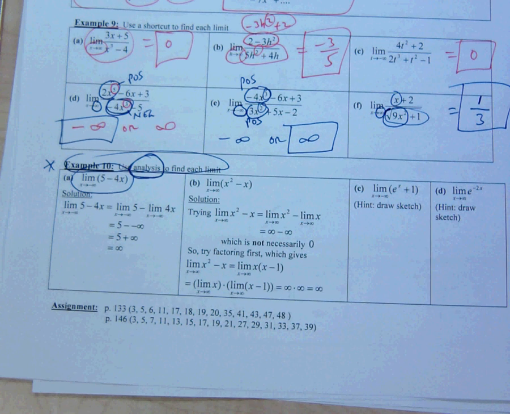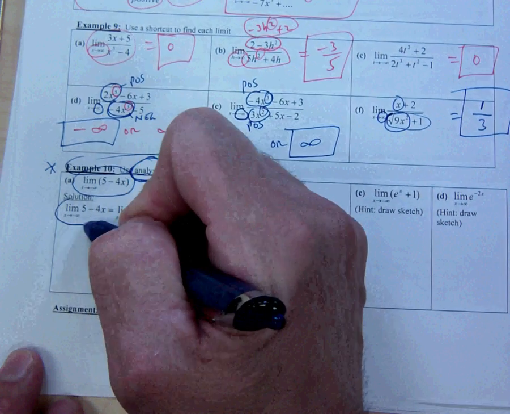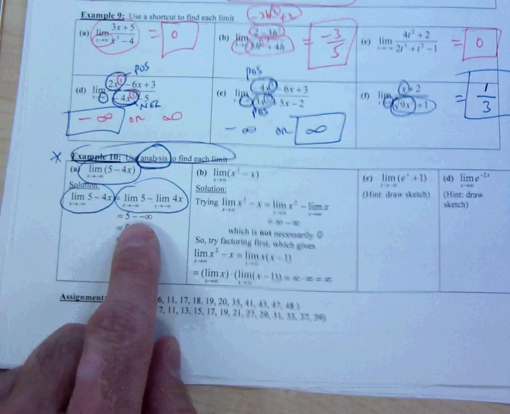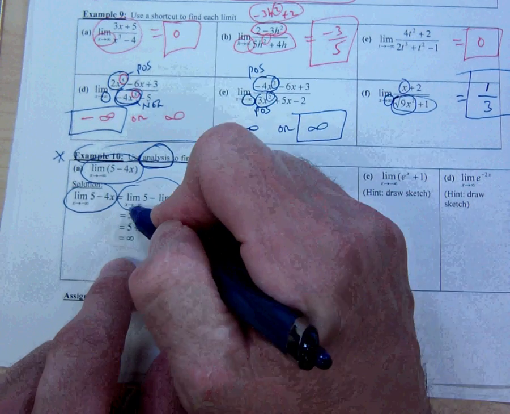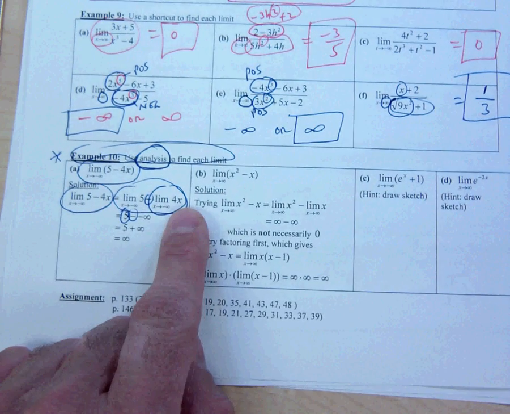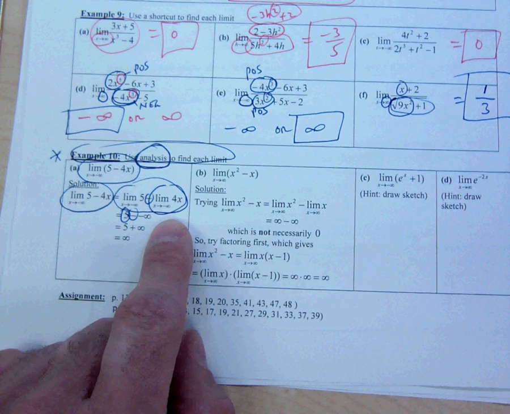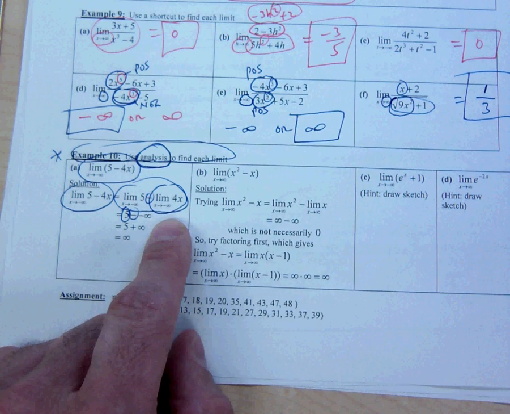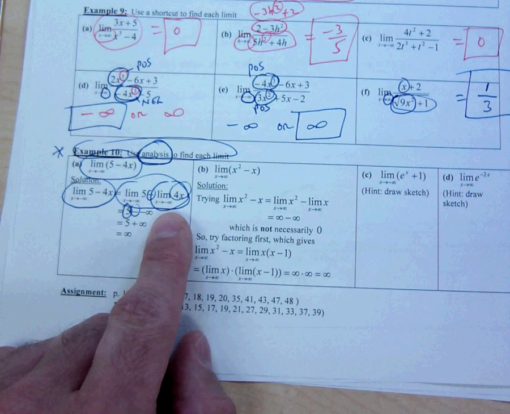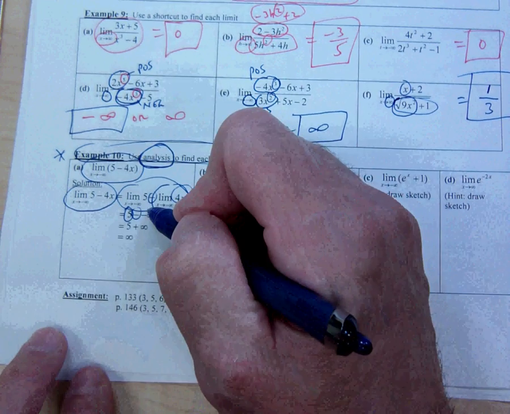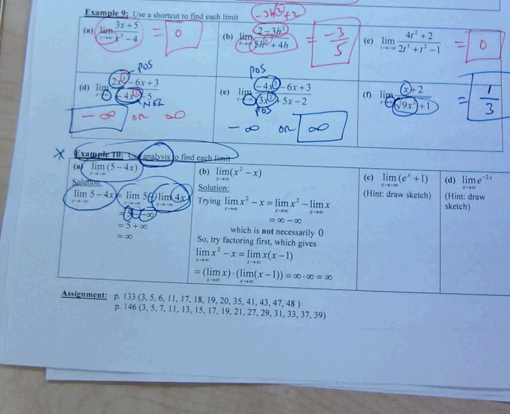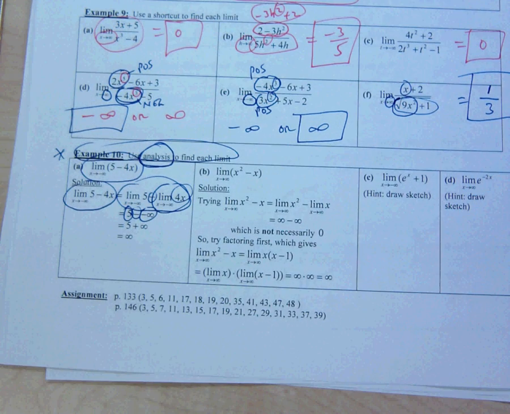Are you ready? Okay, don't my limit laws from last time allow me to split that up into those 2 separate limits? Don't they? All right, what's the limit of 5? 5. All right, now you're going to subtract this limit. What is the limit of 4 times x as x goes to negative infinity? Think about it. Common sense. You got positives times negatives that are getting bigger. So the product for x will go to what? Agree it's negative infinity? Okay, so what is 5 minus negative infinity? In other words, you're taking 5 and you're subtracting numbers that are going to negative infinity.